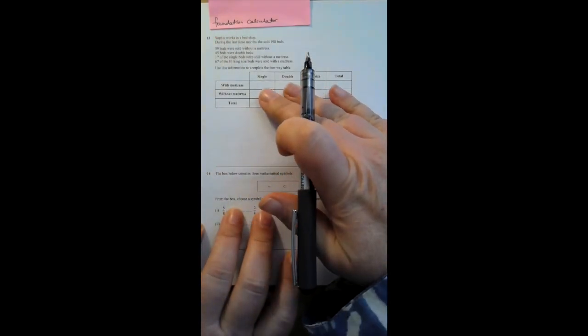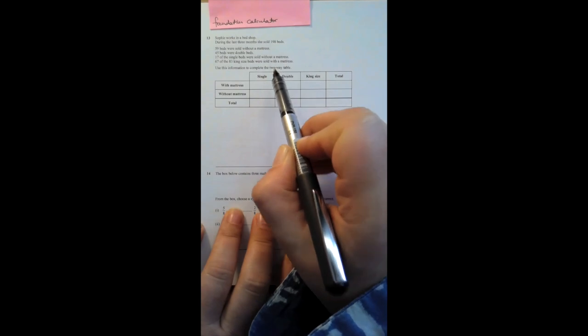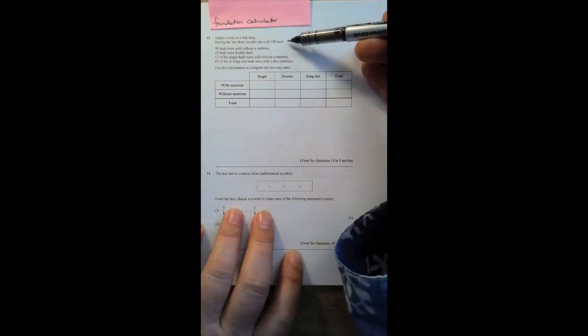Right, the first thing to do is to read the question. You might want to cover the answers that I'm going to put here. Sophie works in a bed shop. During the last 3 months, she sold 198 beds. Now, what I'm going to do is fill in this information, if I can, directly into this two-way table. Topic is two-way tables here.